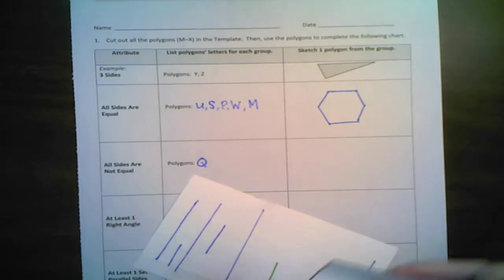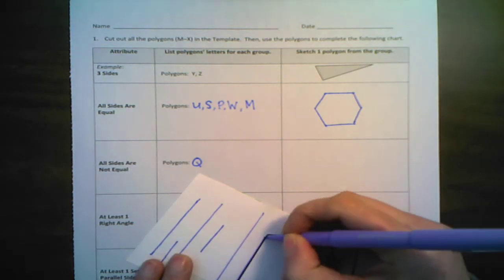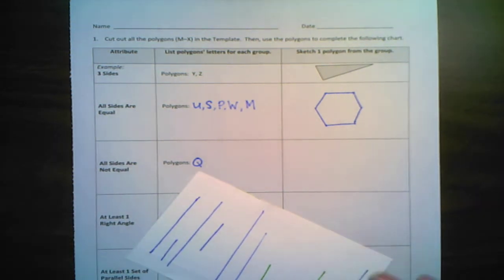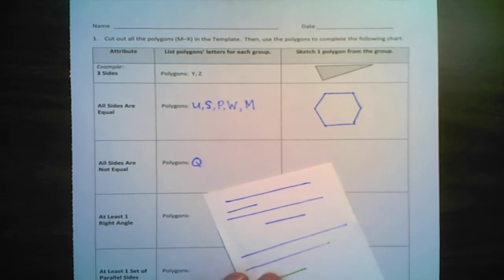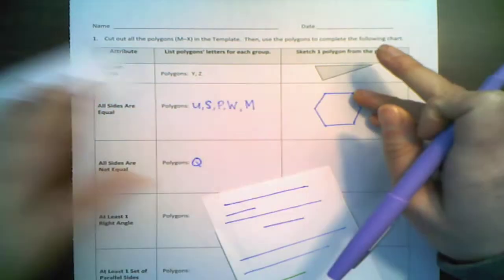Let's measure this and compare it with this. Oh, those are the same. Okay, doesn't qualify. We already know that this is equal to this is equal to this. Sorry, you're not in the running.